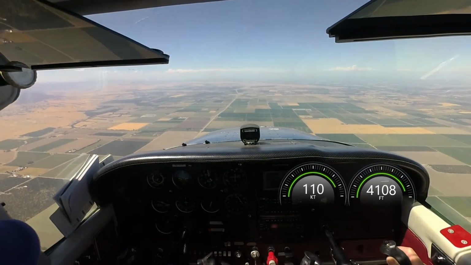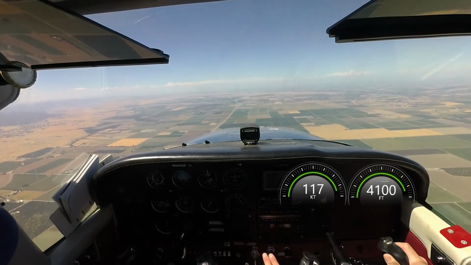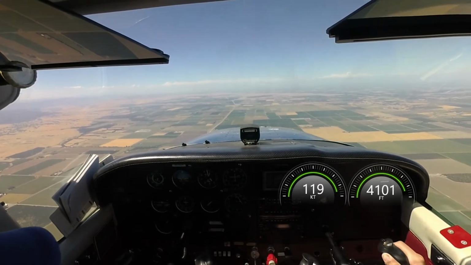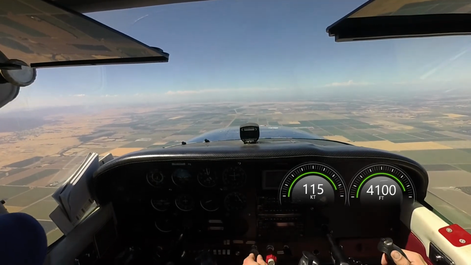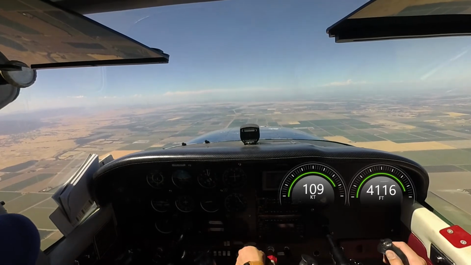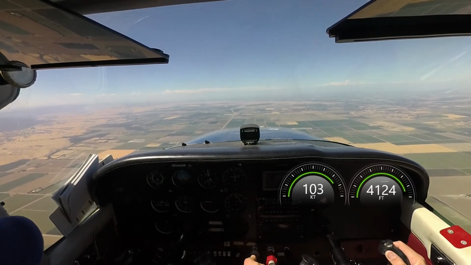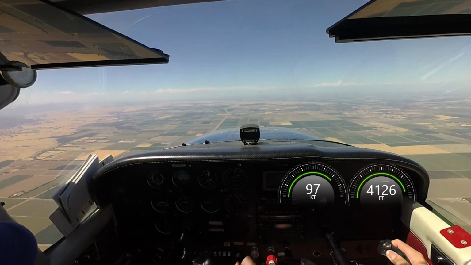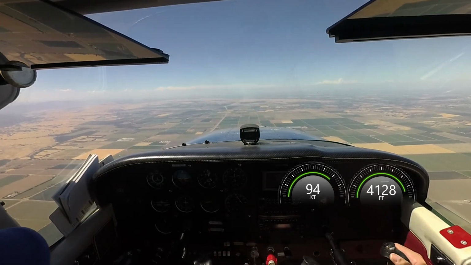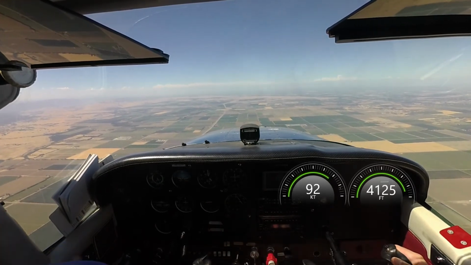So clearing turns are done. I don't see anybody else around here. My mixture's full rich. So I'm going to go into slow flight, staying at 4,000 feet. I'm going to pull my power back to about 1,800 RPM, let the airspeed slow down, and pull my carb heat out. I'm in the white arc.